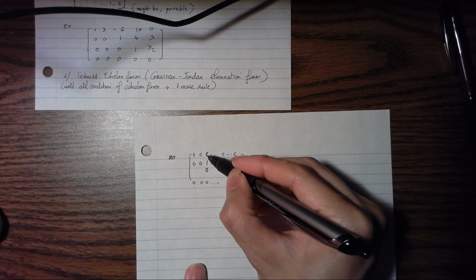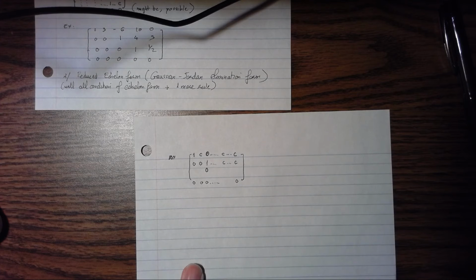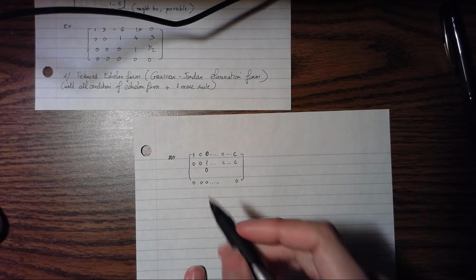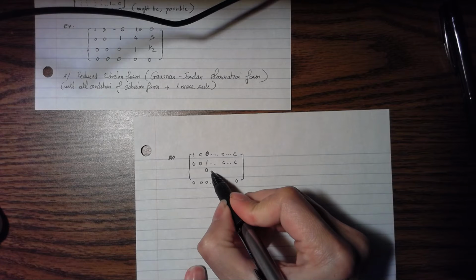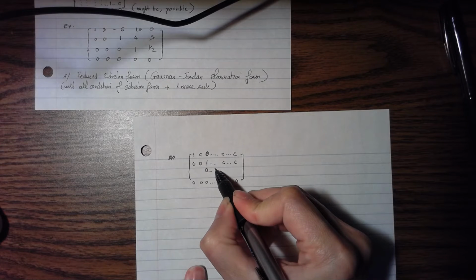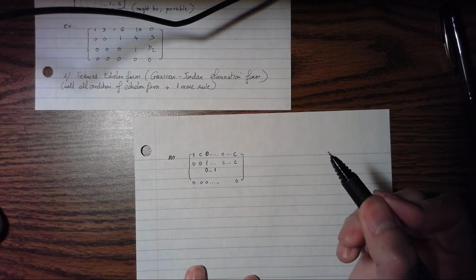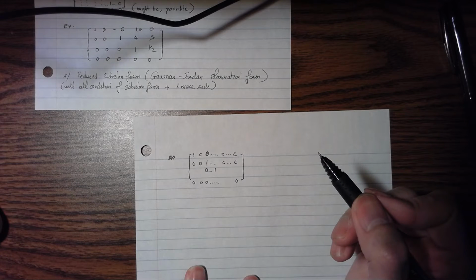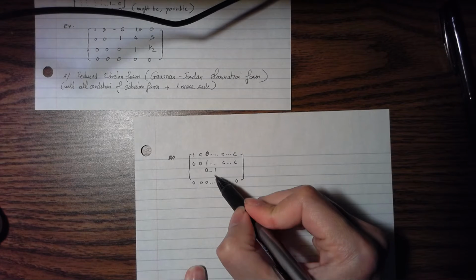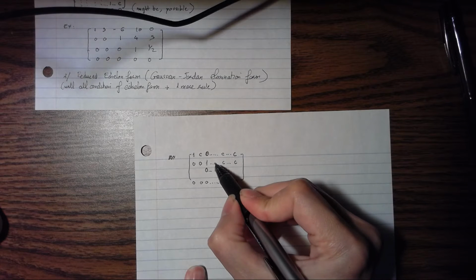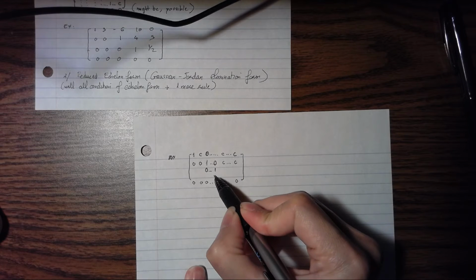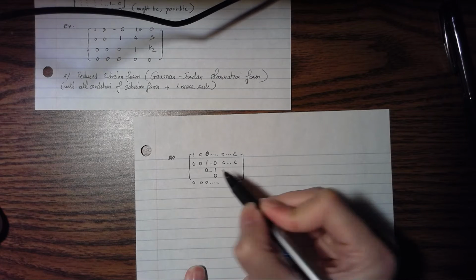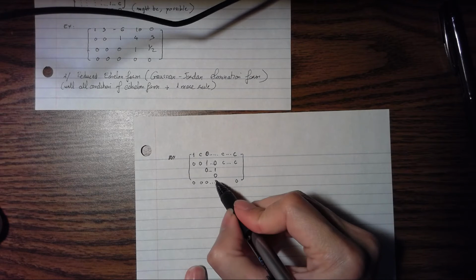So this one must be 0. What if you have 0 here and 1 here as the leading non-zero entry of the third row? Then below and above that 1 must be 0, so 0 here and 0 here. And you keep going like that.